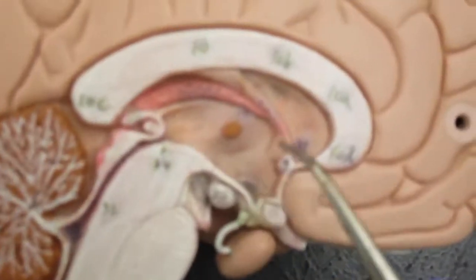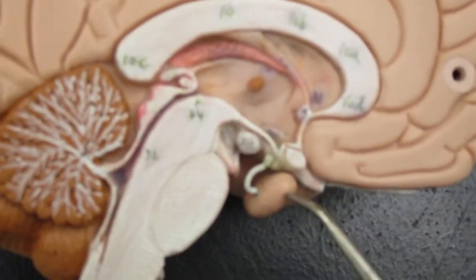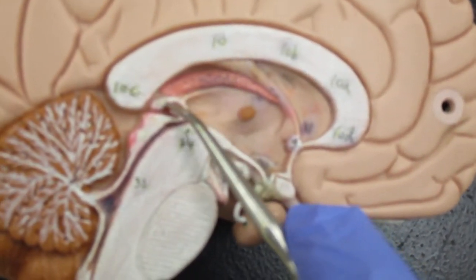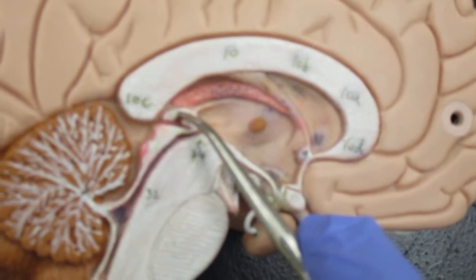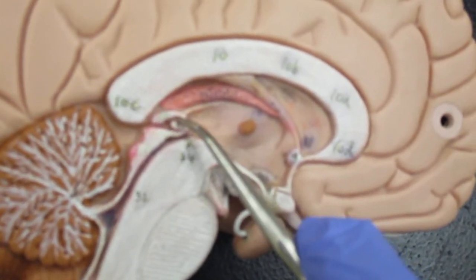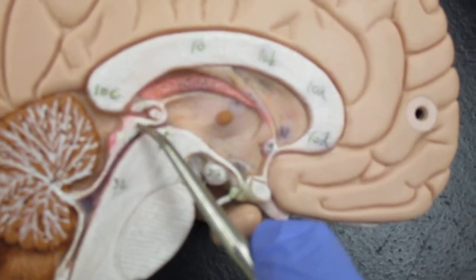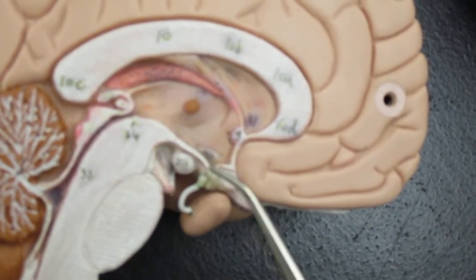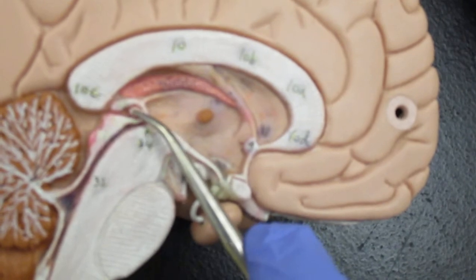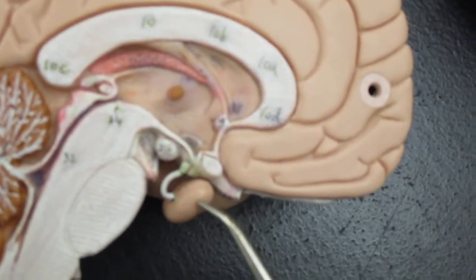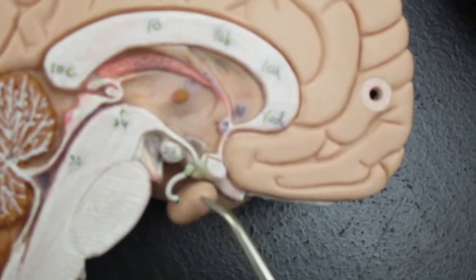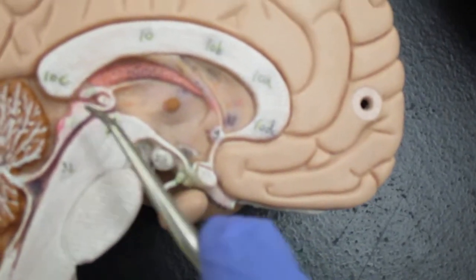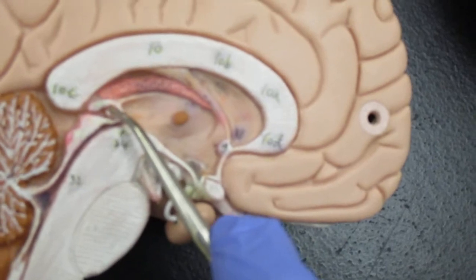Same thing over here. Pituitary gland again. Pineal body or pineal gland here, which secretes melatonin. Right here is your corpora quadrigemina. We have the pineal body right here. And then you have your pituitary gland, and then your pineal body or gland.